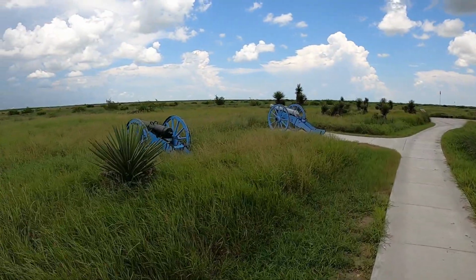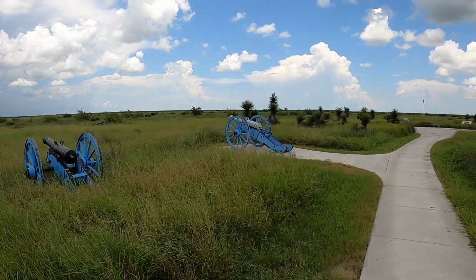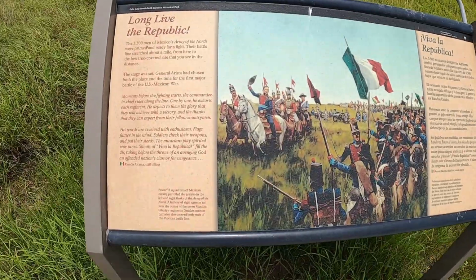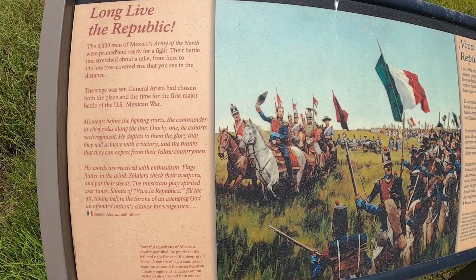So today we're going to explore the locations of the first two battles of the Mexican-American War and a couple of other battlegrounds that happen to be in the area.